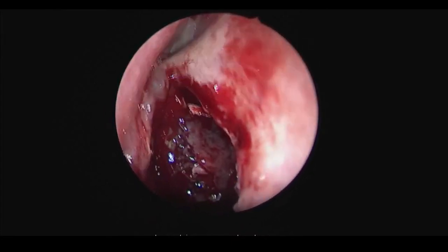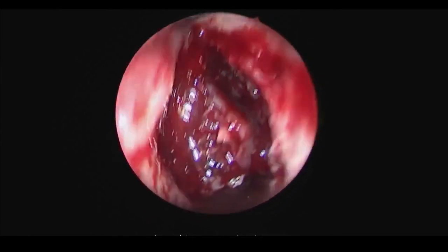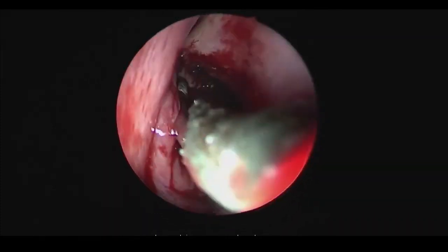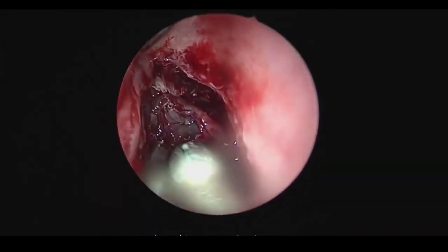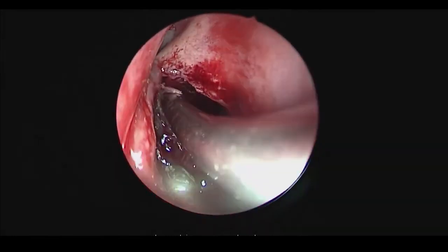See the axilla very clear? Yes, sir. Now how to enter into the frontal? I gave you a tip. Simplest way. I show you my best landmark. I have shown you the beak.